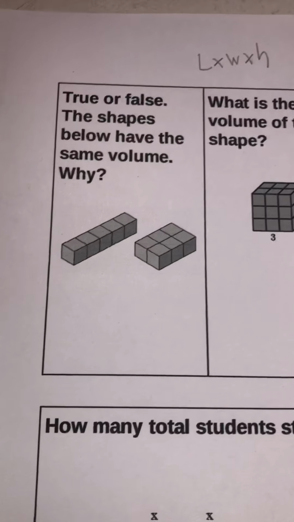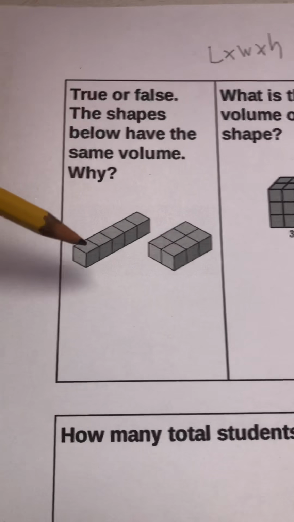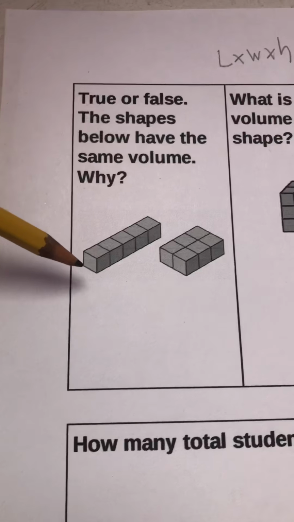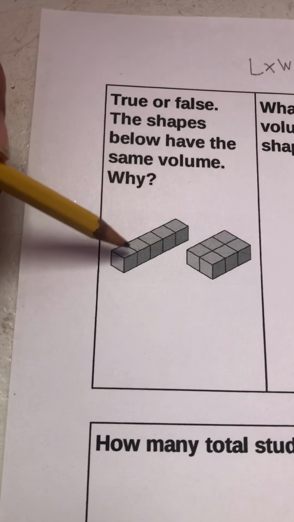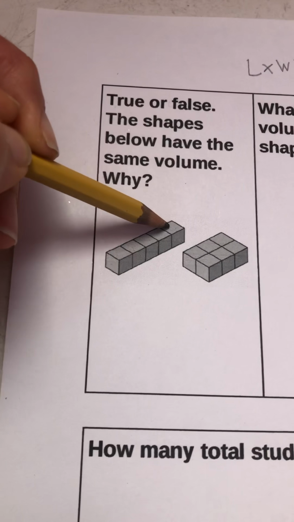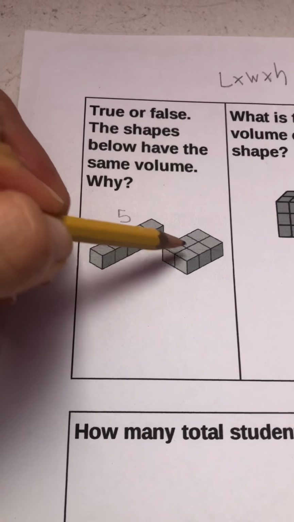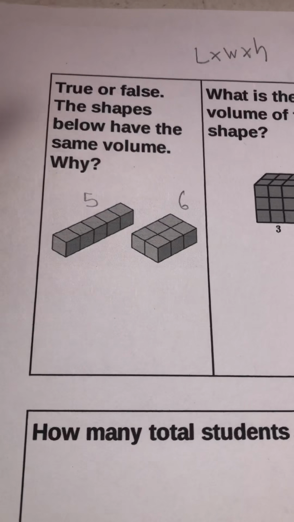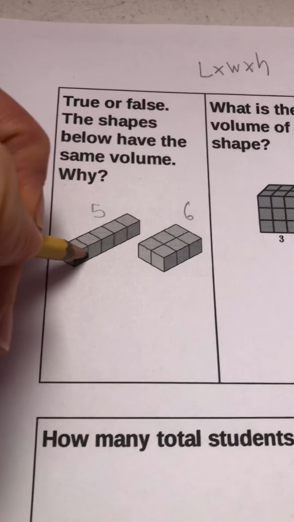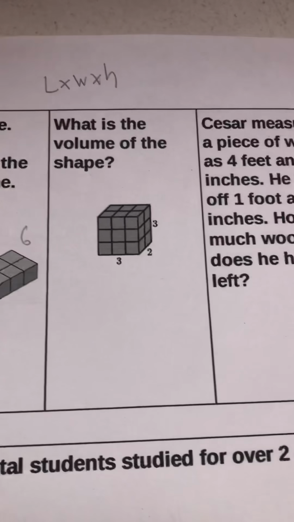First question, true or false? The shapes below have the same volume. Why? In this case, there's no numbers for me to use, so I can actually count the squares. The volume of this rectangular prism would be 1, 2, 3, 4, 5 cubes deep, so 5 cubic centimeters. This volume would be 1, 2, 3, 4, 5, 6. So the question says, do they have the same volume? Well, the answer is no, because this volume is larger than this volume. No.